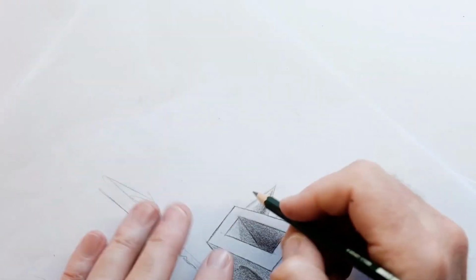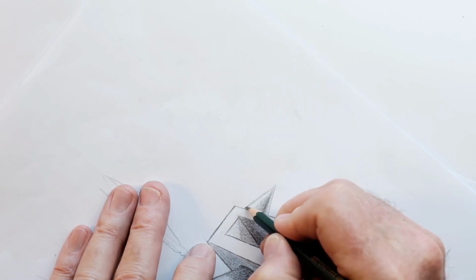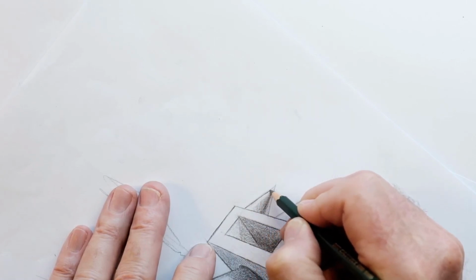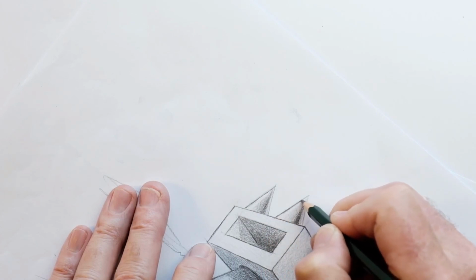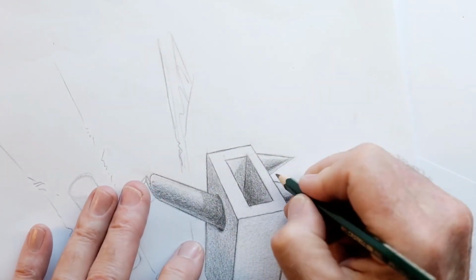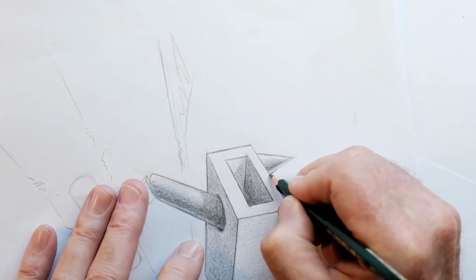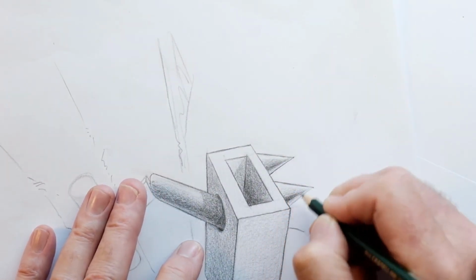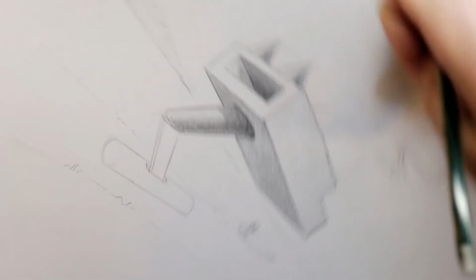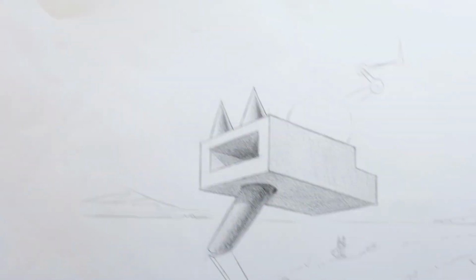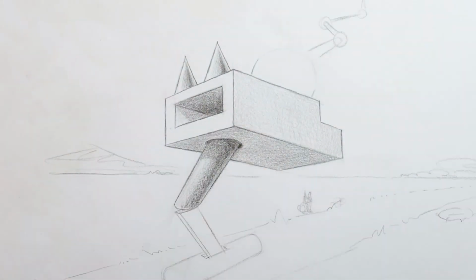And then just sort of the edge. All right, starting to take shape.